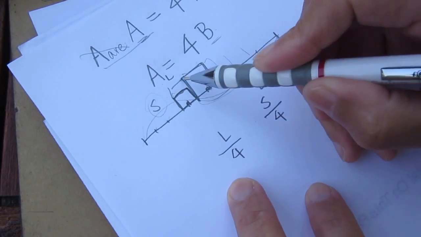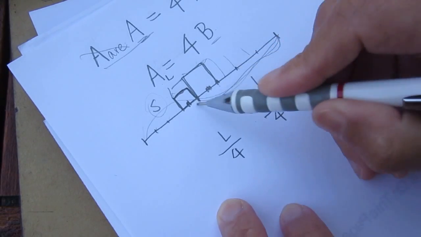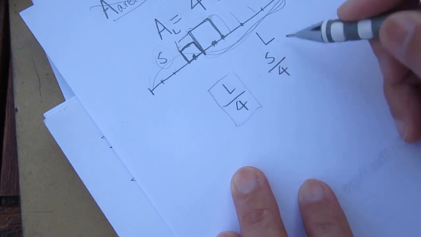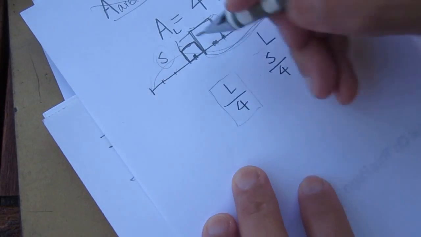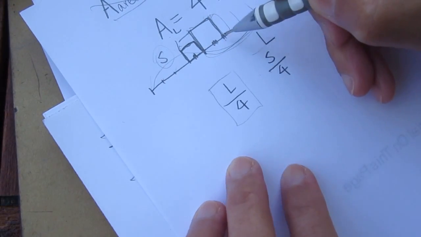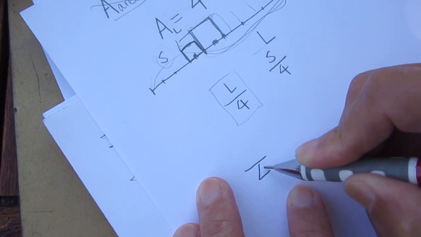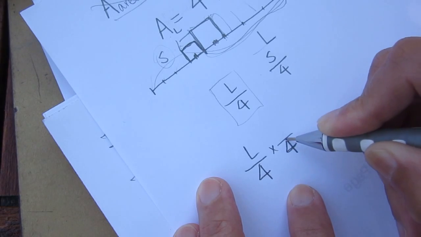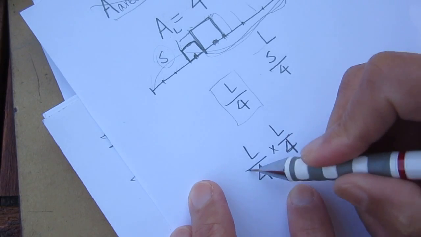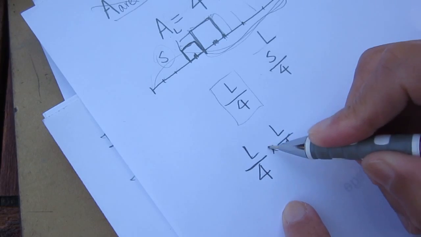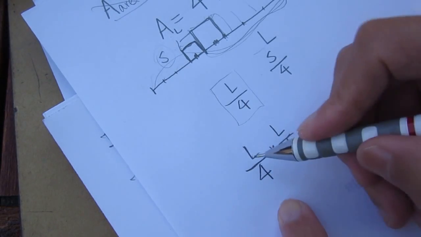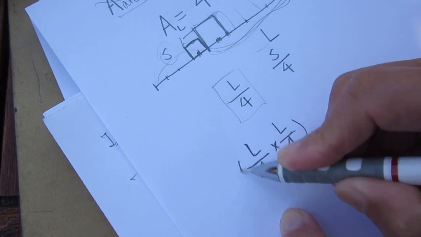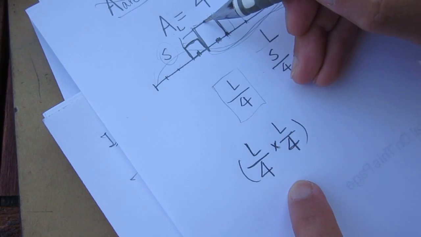So the area of the large one is 1/4 of L times 1/4 of L. This is the area of the large one, right?